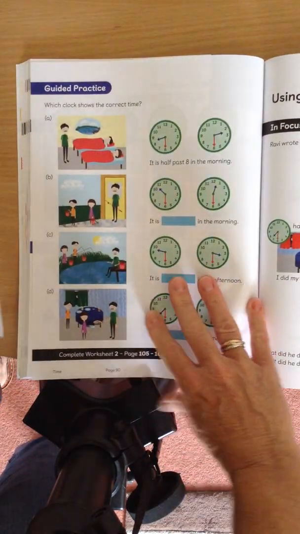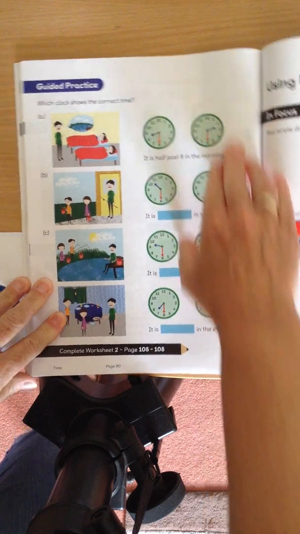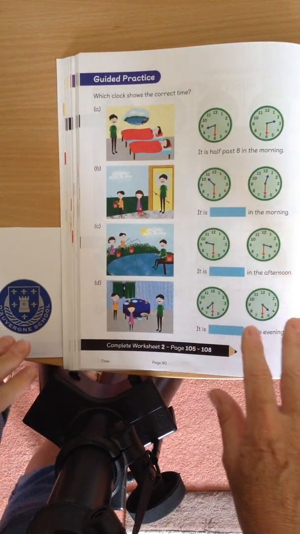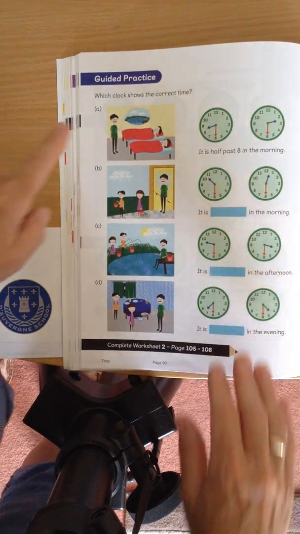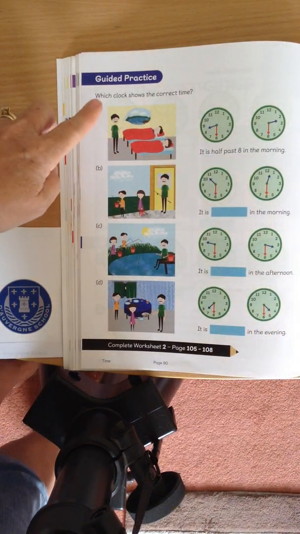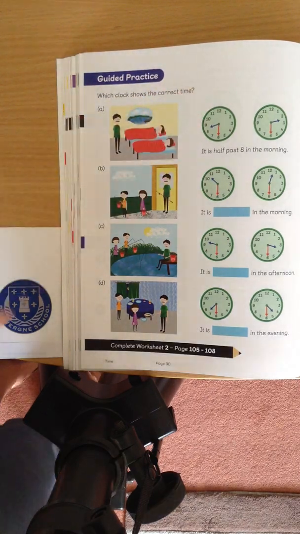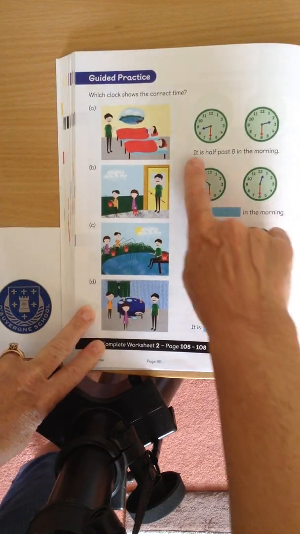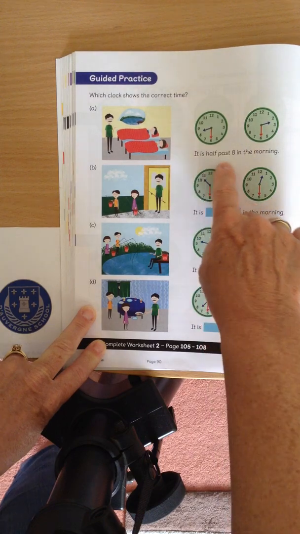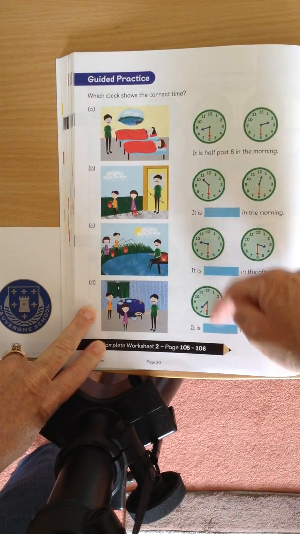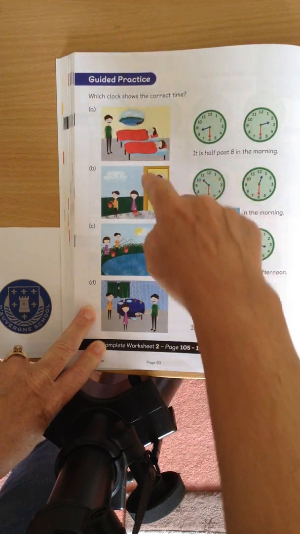Right, let's have a look at our guided practice. In our guided practice, we've got two choices. We've got a picture, and it says which clock shows the correct time. Our two clocks are beside it, and it tells us underneath what the time is. So let's have a look at the picture here.